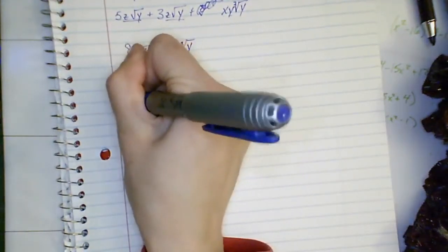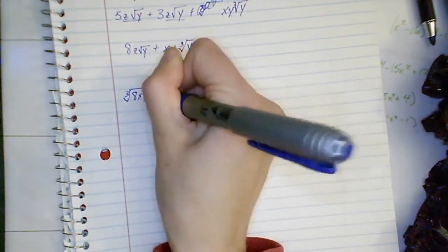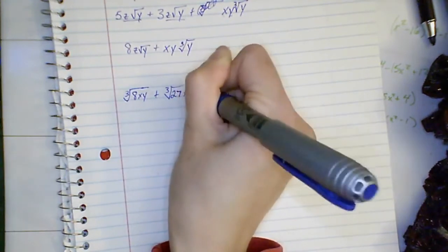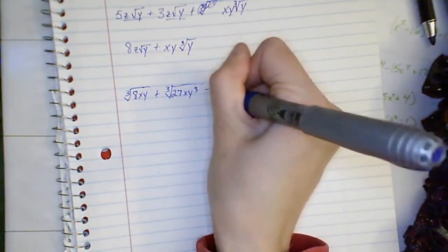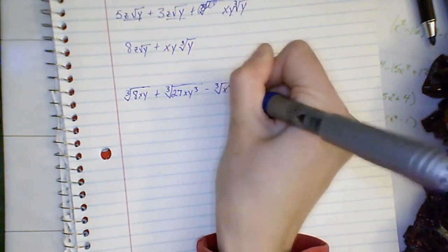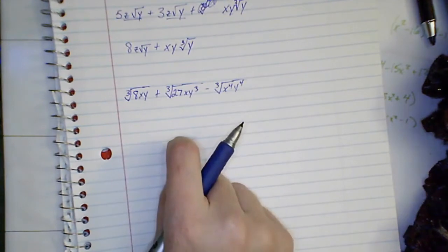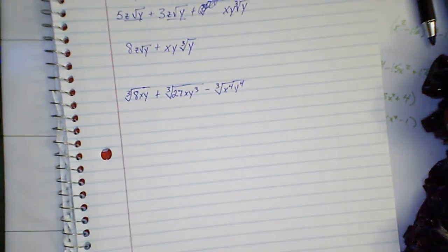Last one, cube root 8xy plus cube root 27xy cubed, and negative 3 x to the fourth, y to the fourth. Okay, so they're all in terms of cube roots. So if the variables and the radical come out to be the same, then we can add them all together.